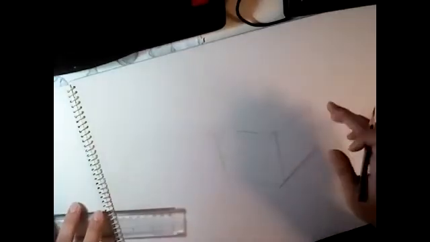They go beyond the paper. So this is my main canvas right here. The vanishing points will be here, right at this point, and the other one is outside my paper. The reason why I'm going to do that is to prevent any distortions of the drawing.